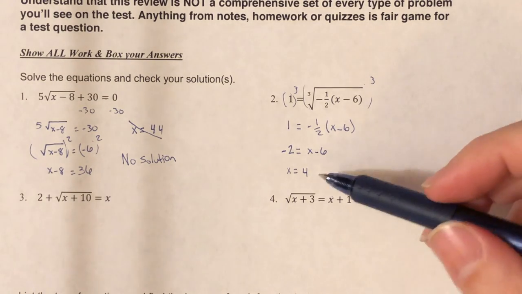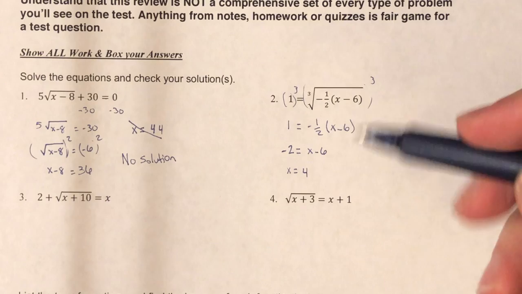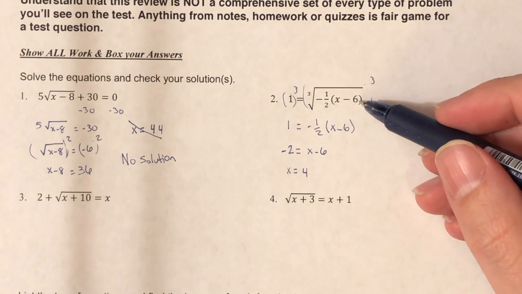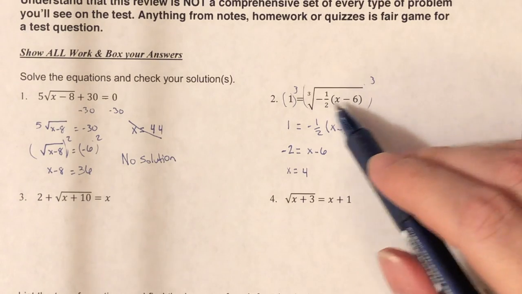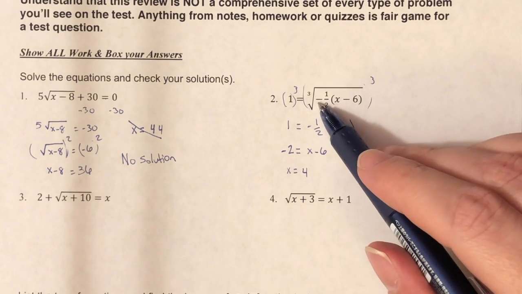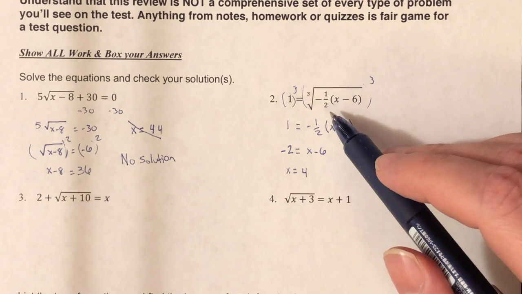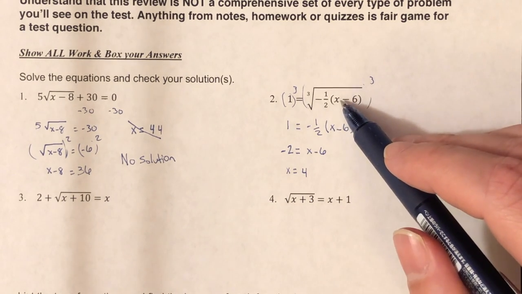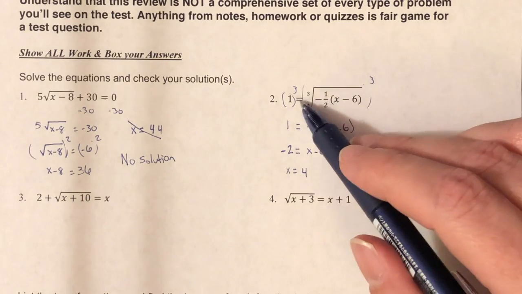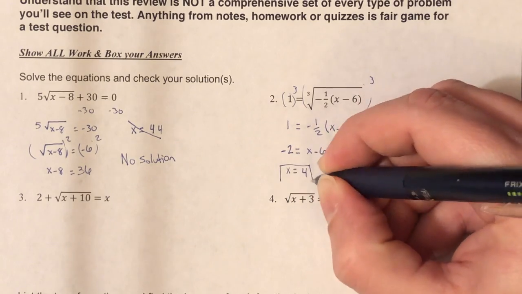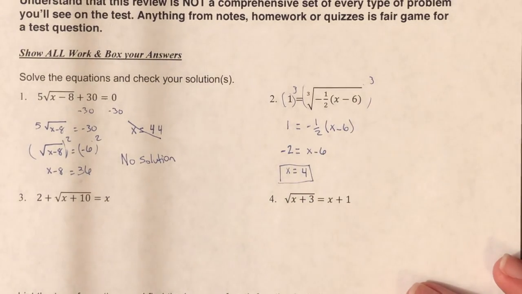And I need to check that, plug it back in. So if I've got 4 minus 6 is negative 2. Negative 2 times negative 1/2, or negative 2 divided by negative 2 is 1. The cube root of 1 does in fact equal 1. So that works as a correct solution.